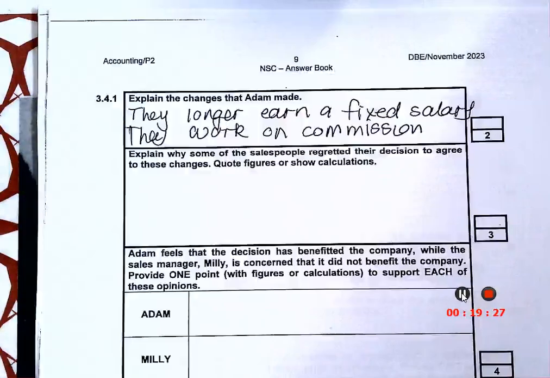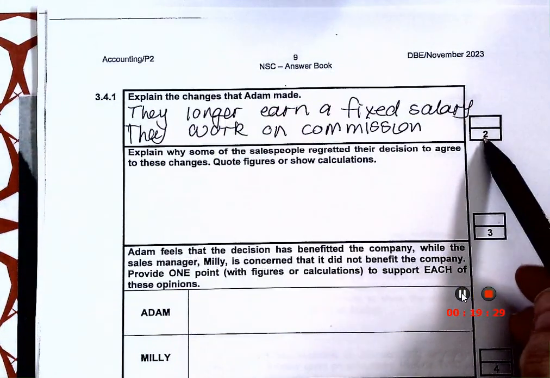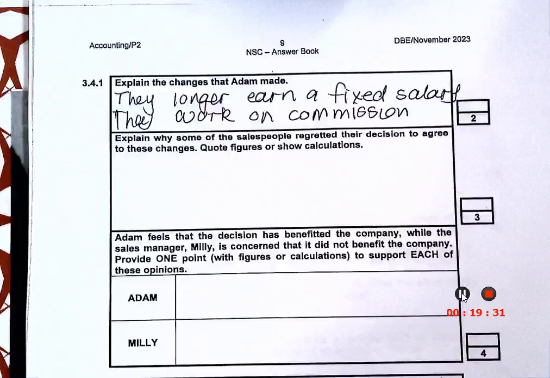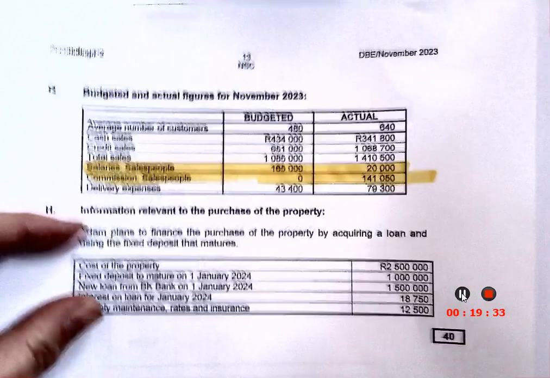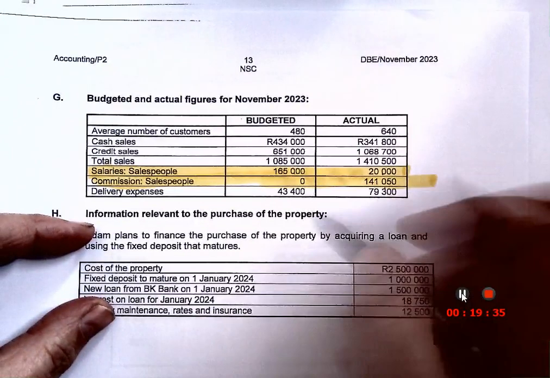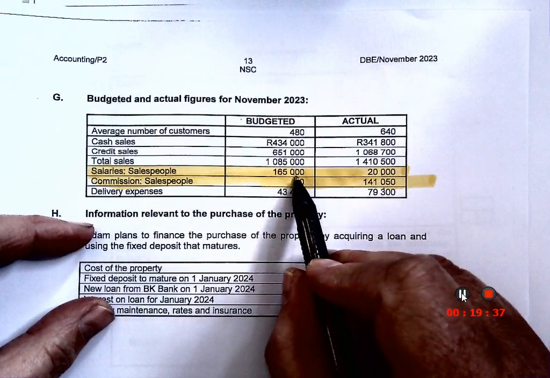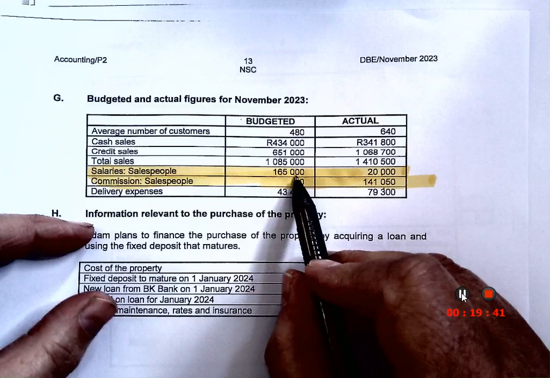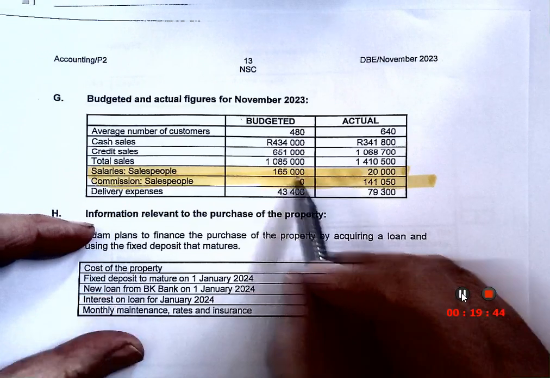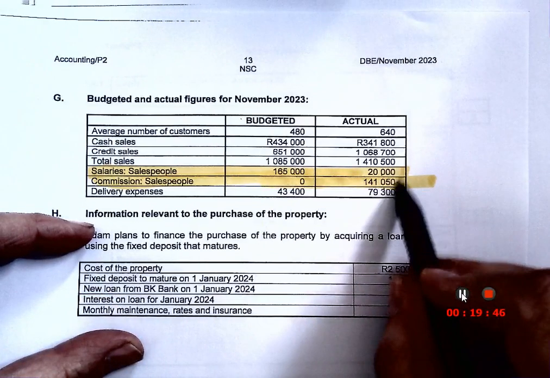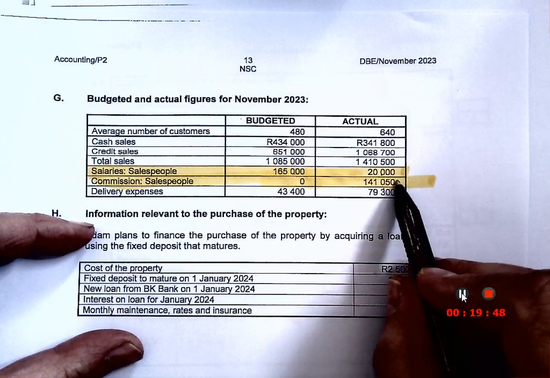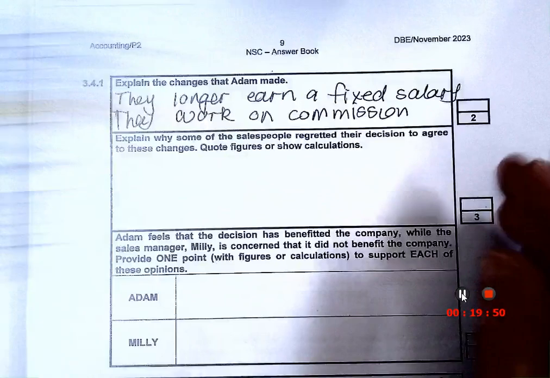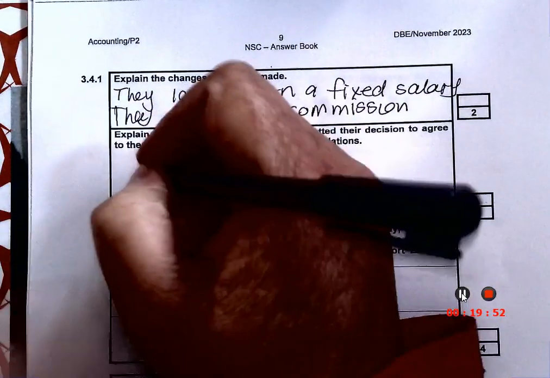And I also looked at the mark allocation. So now, if I quote figures, can you see if they were paid only a salary, they would have earned 165,000? But now, what do they earn? 161. So, let's see, how am I going to say it?